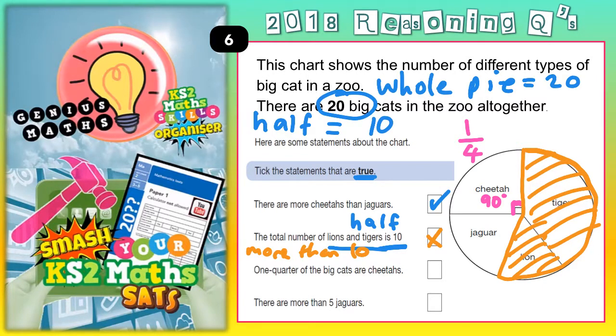Now then, 1/4 of the big cats are cheetahs. Now we did say earlier that that right angle is a clue. 90 degrees means it's a quarter, so yes, that one is definitely correct. 1/4 are cheetahs. As for the last one, there are more than 5 jaguars.